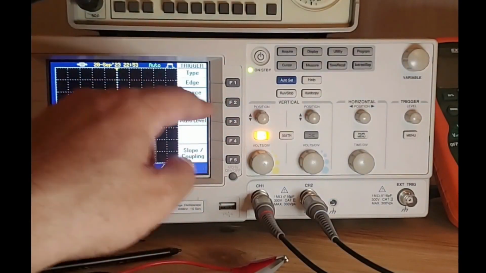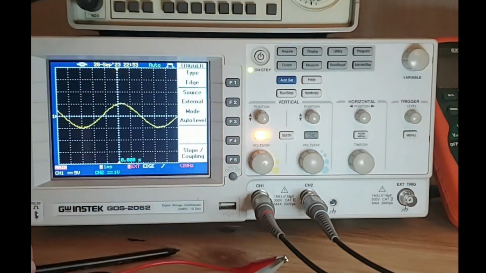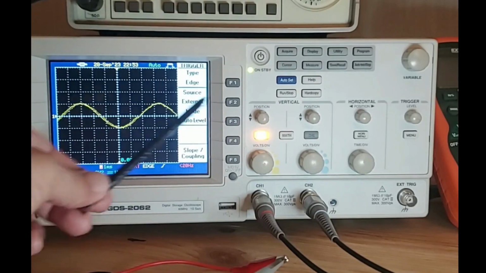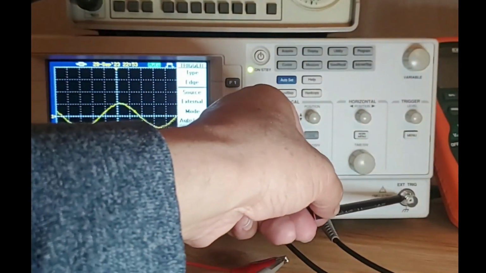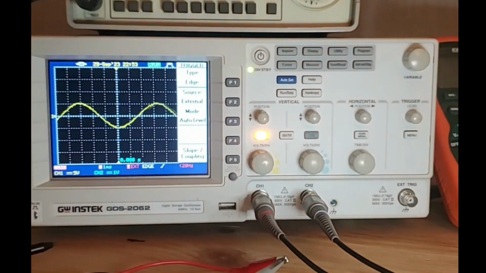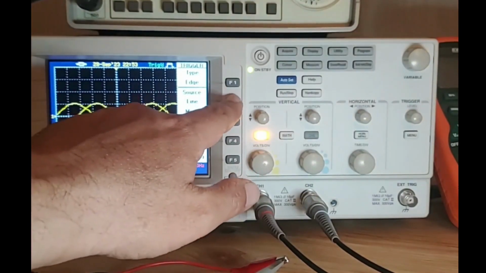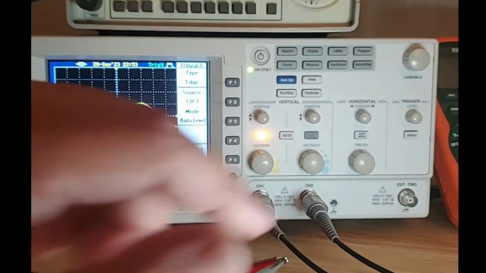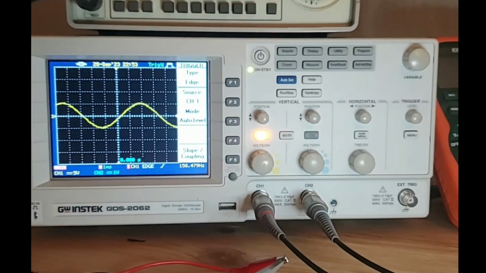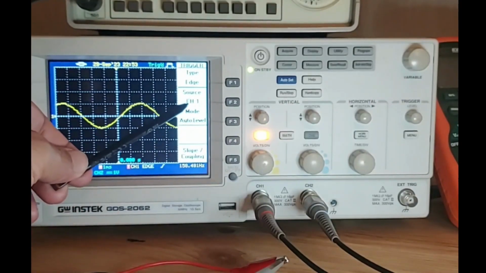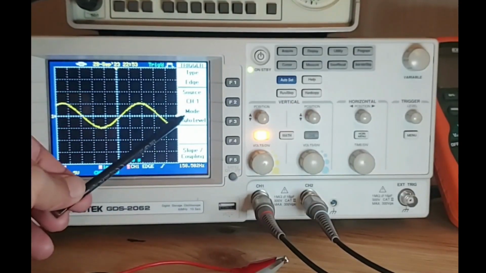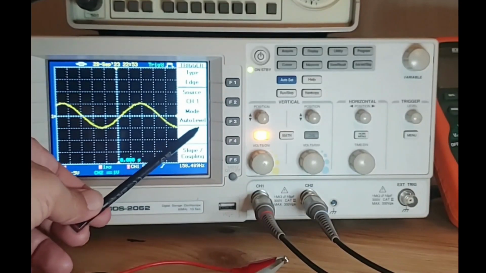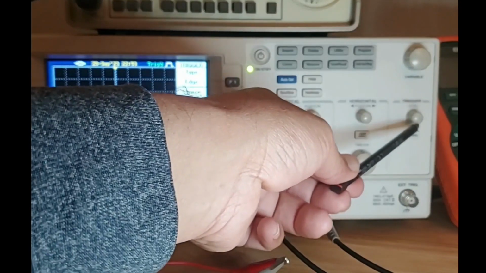The other options for the source are external. So if you want to have an external source, then you have to connect it to this BNC connector, your external source. That will be your trigger source. You can use line as well as channel 1. So right now I have connected the signal to channel 1, so therefore I'm using channel 1 as my source. Mode for now, we will leave it at auto and level, and the level is controlled by this knob as we saw earlier.